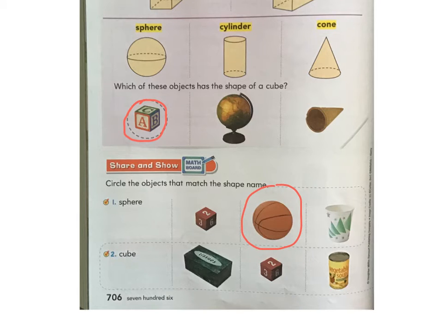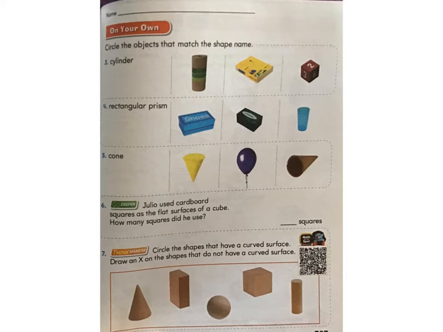What about the cube? Which object has the same shape as a cube? I heard someone say the die. 1 die, 2 dice. All right, let's go to the next page. This one you have to do on your own. Remember, you can hit pause anytime to stop the video. So you have to circle the objects that match the cylinder, the rectangular prism, and the cone.